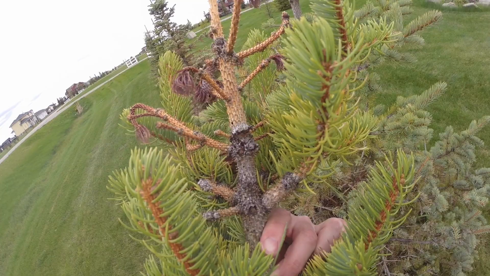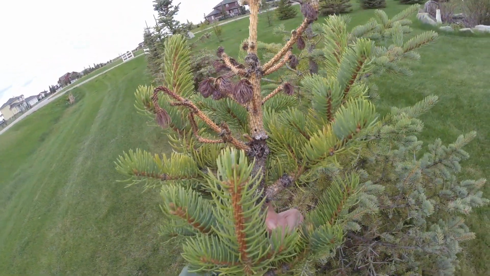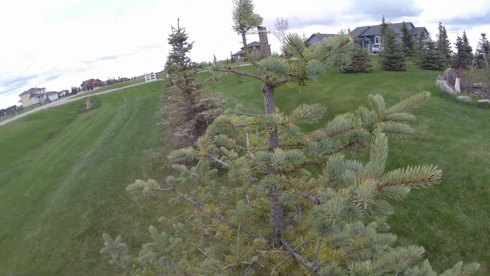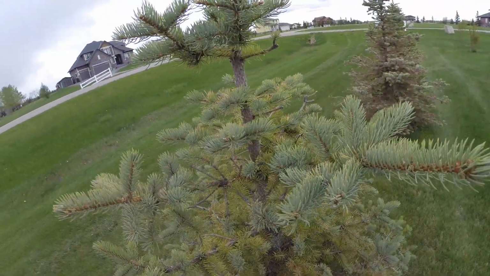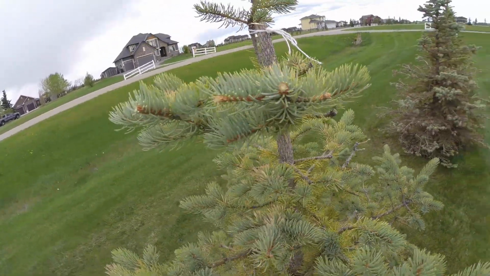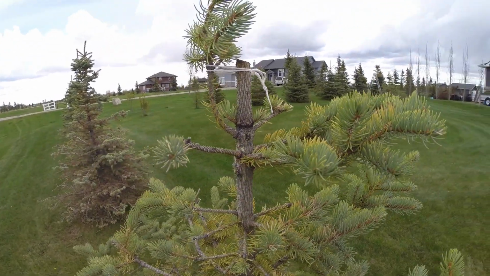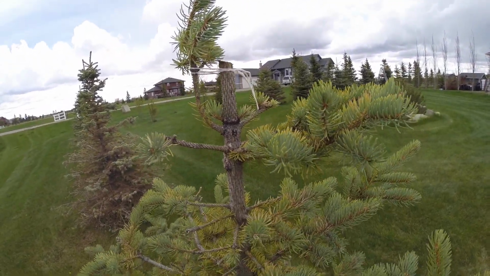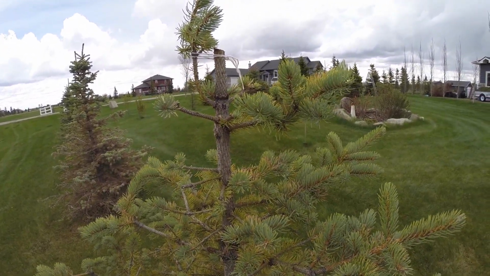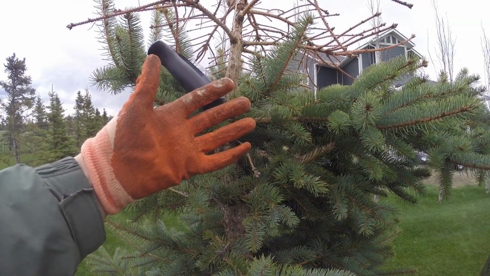So here's one that I've already dealt with. You can see the holes in the tree topper, and I've shaped the tree. It's not a very healthy tree because it's had this issue for a while and I didn't really know what was wrong. I wasn't able to diagnose it until now. And then I've tied up a new leader here, so hopefully that will be able to take growth and carry on with the normal growth of this tree.